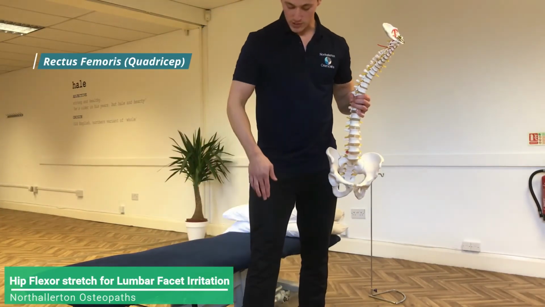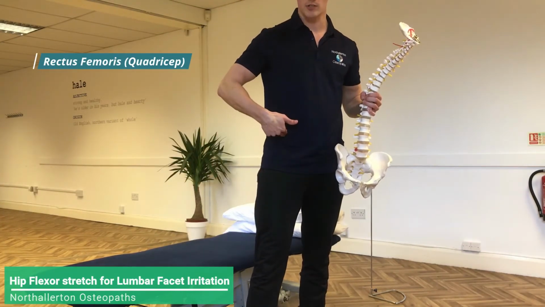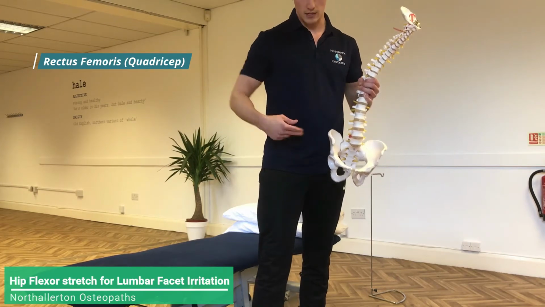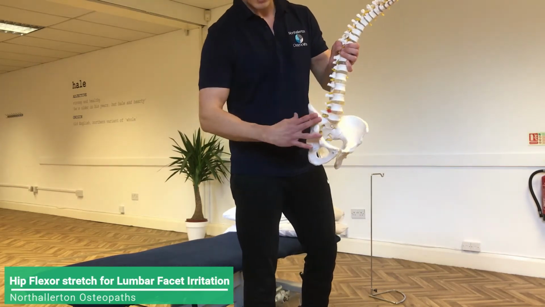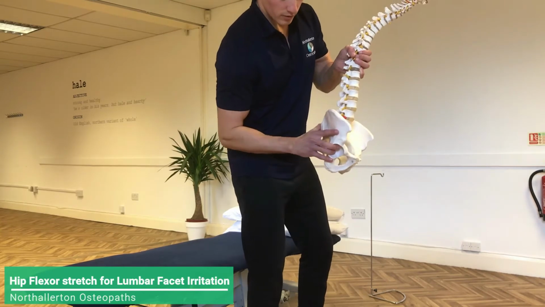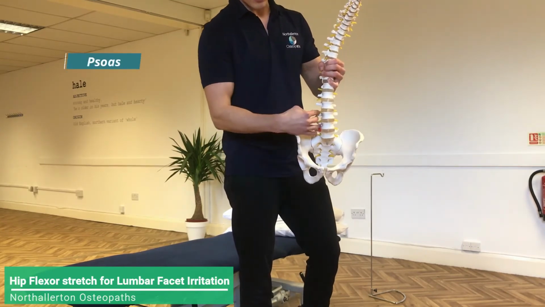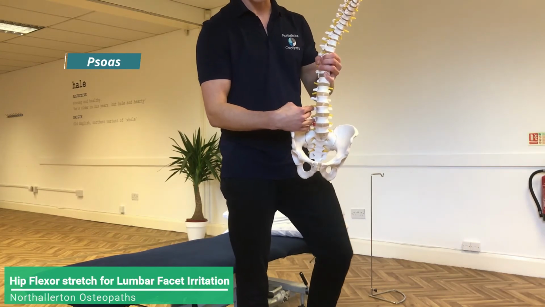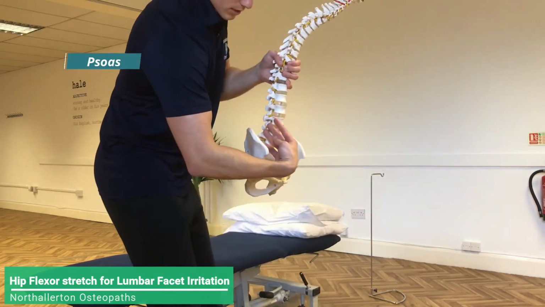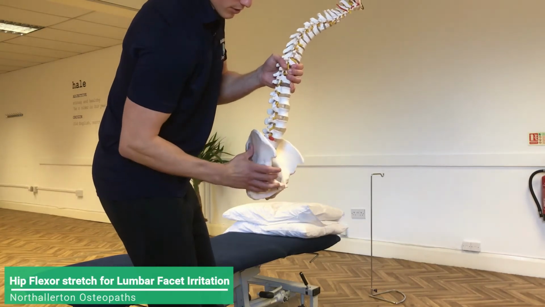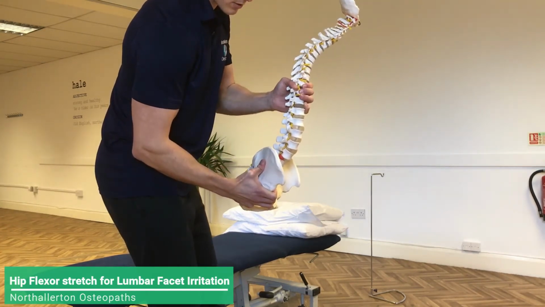Rectus femoris, which is the quadricep, comes up through and attaches onto the front of the pelvis there. The ASIS, that bone there, if that's tight, it pulls it down and anteriorly tilts that way. Psoas comes up and attaches onto the transverse processes of the lumbar vertebrae. Again, as that comes through, if they're tight, it's just going to pull the lower back into extension.